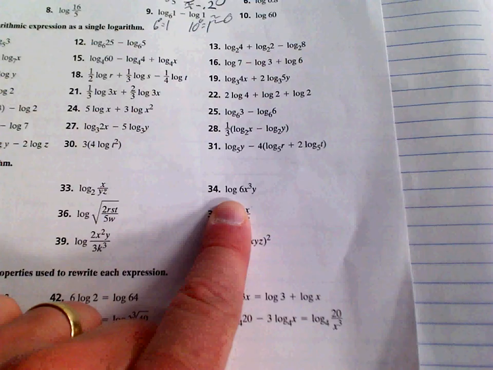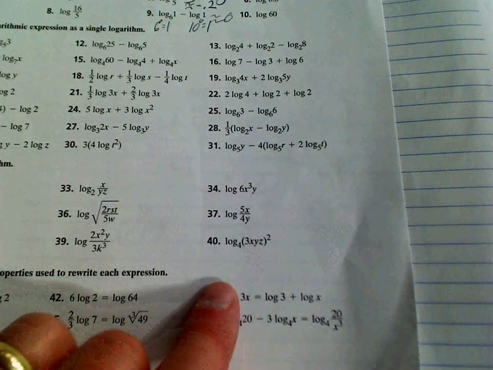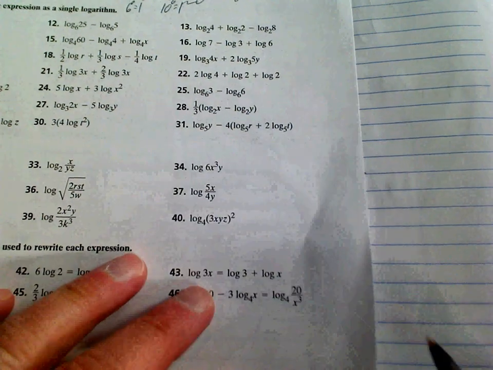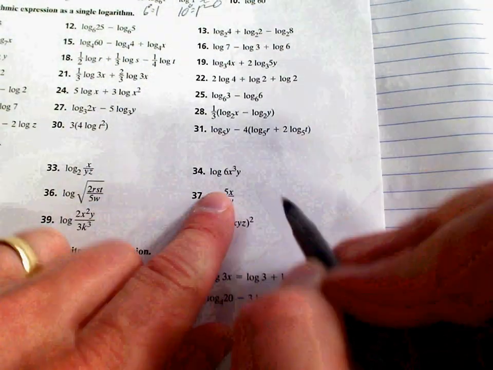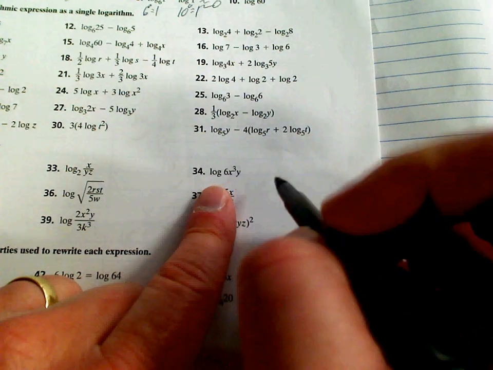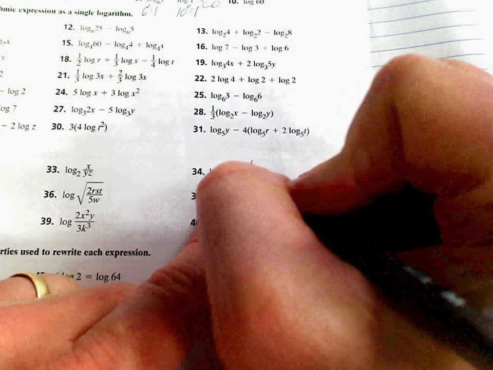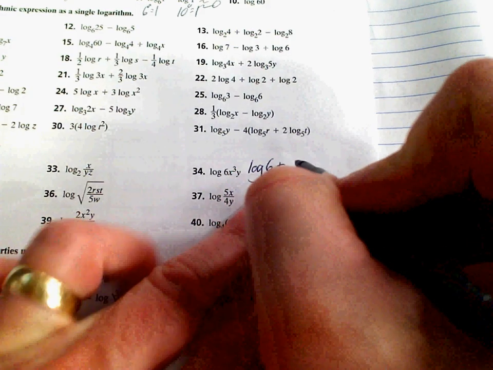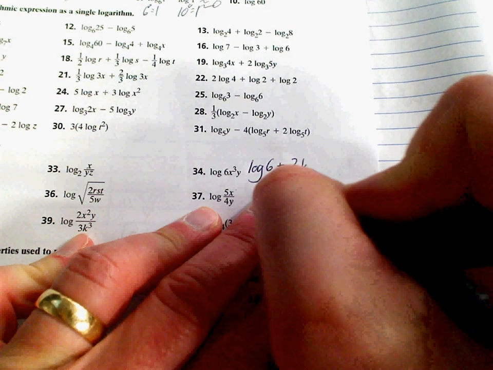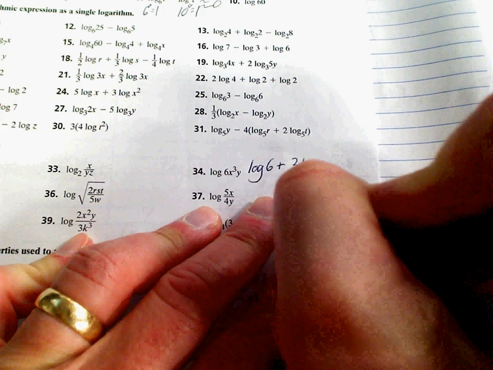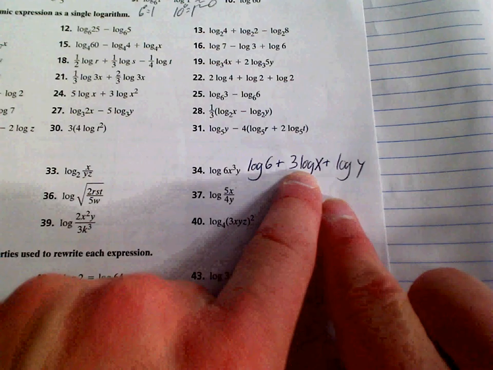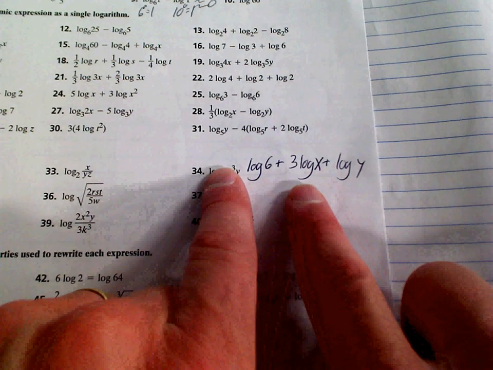34, now you write it as expanded. I don't have this on paper, so I'm just going to show you right here. Did we do this yesterday on the board? This would be log 6 plus what? 3 log x plus log y. We use the power property there and the product property there. Wrote it out real long.